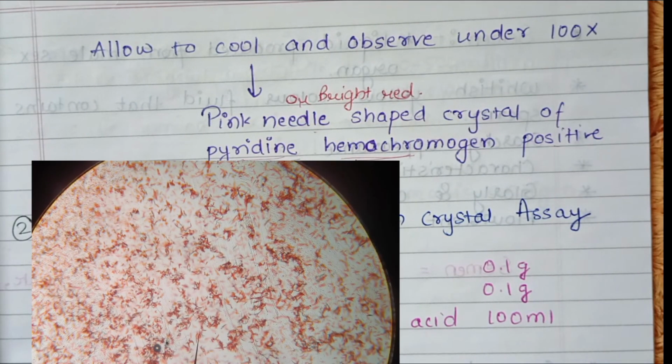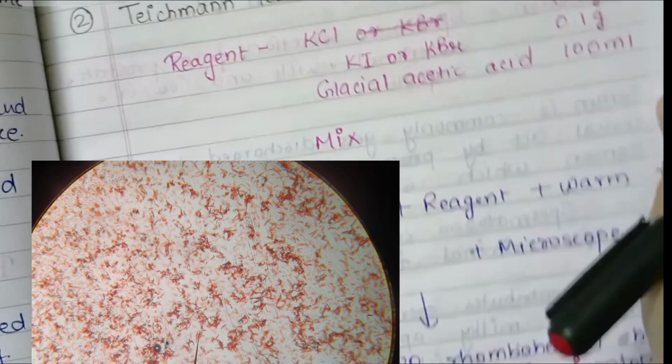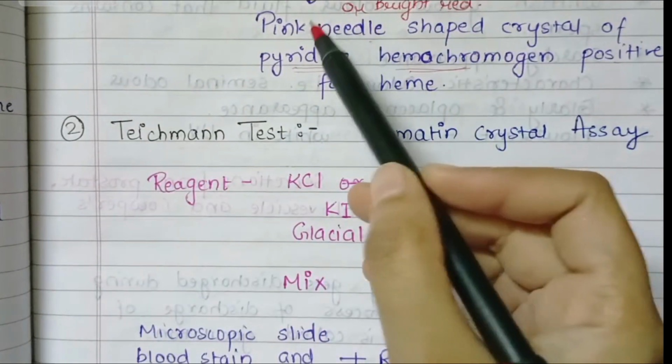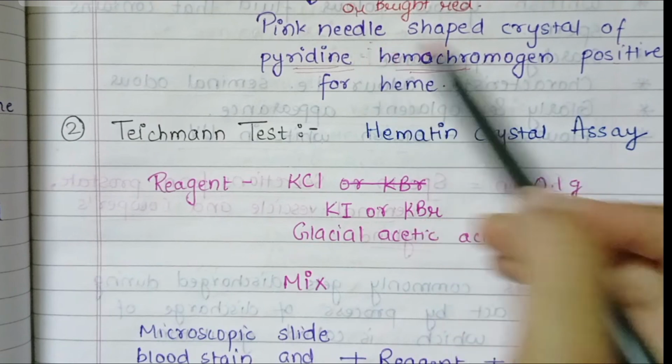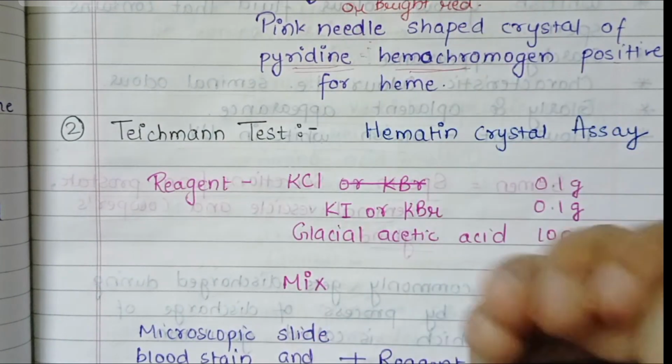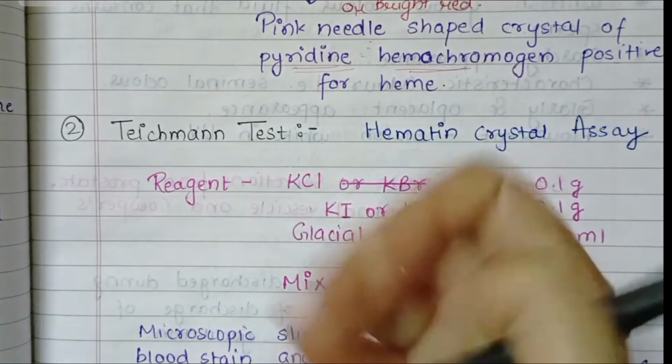Have a look at this image. The crystals look somewhat like this. And this is very important because this question is asked in the NET examination: what are the crystals made up of in the Takayama test?